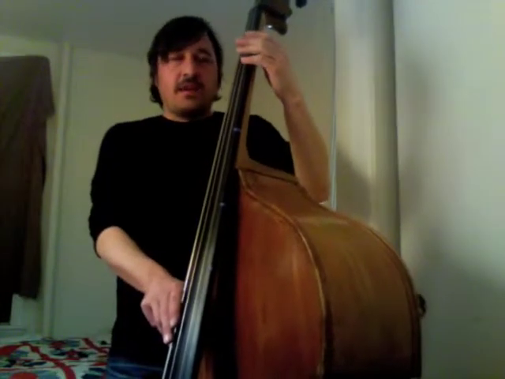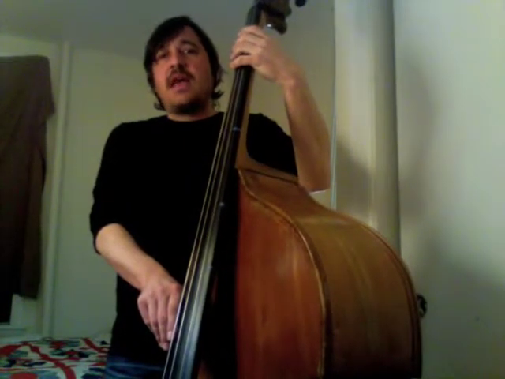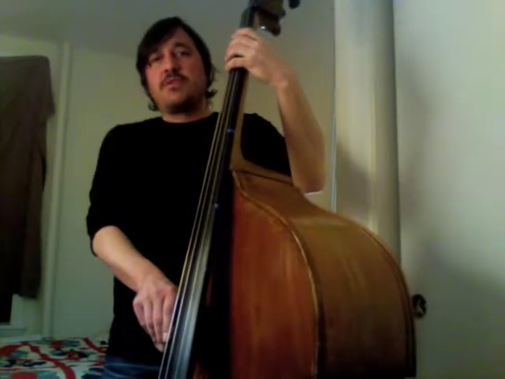I'm Cyrus Sink. In this lesson, we're going to combine the two previous approach patterns that we learned: scale from above and chromatic from below. Scale from above, chromatic from below. There are two ways to do this. We're going to apply this to triads, seventh chords, and the modes of the 2-5-1 progression.